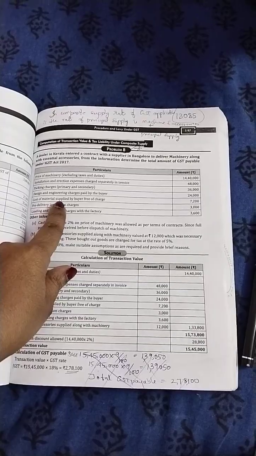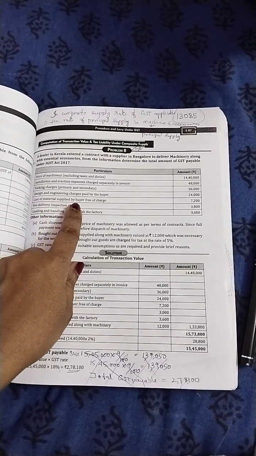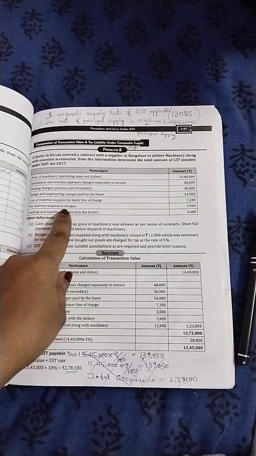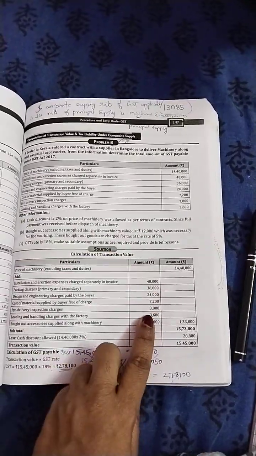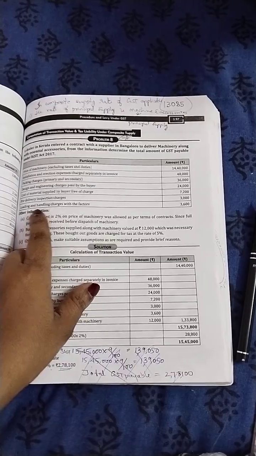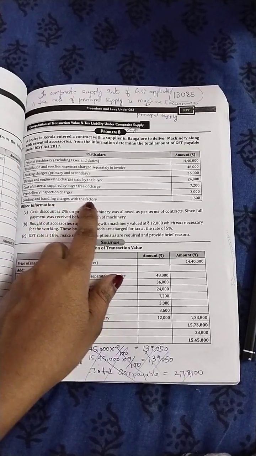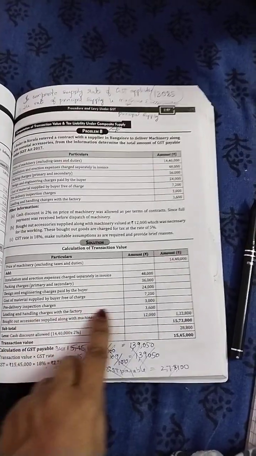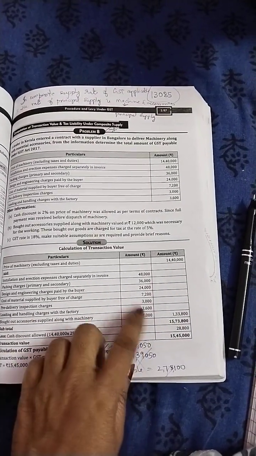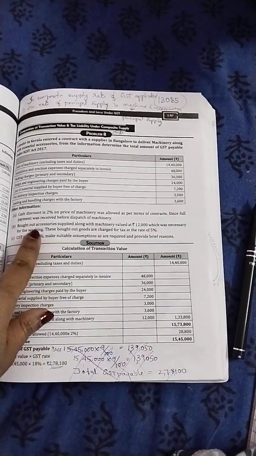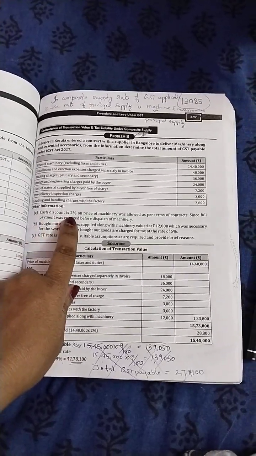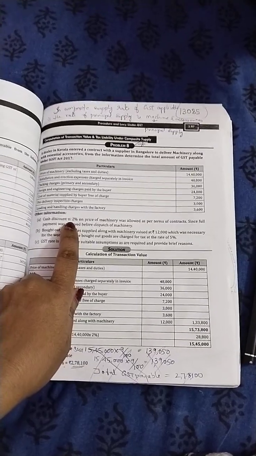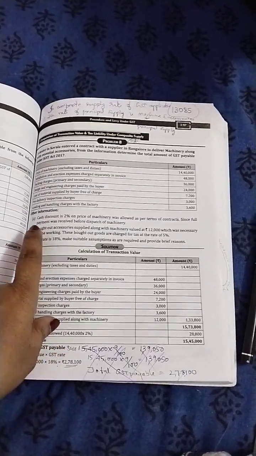Then cost of material supplied to the buyer, that also is to be added. And then pre-delivery inspection charges, that also has to be added. Then loading and handling charges, 3,600. So that is also added here. Apart from that, you have some additional information. In that they have given about cash discount first. So this has to be deducted. Check for any more information that needs to be added.